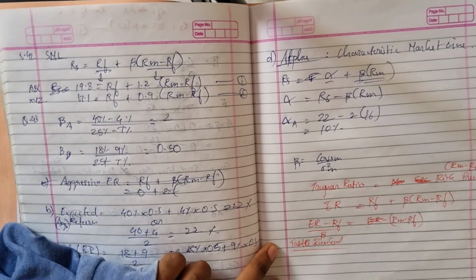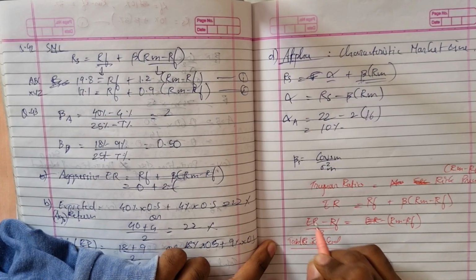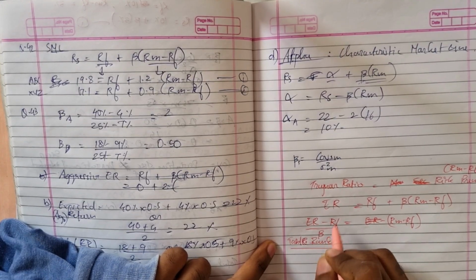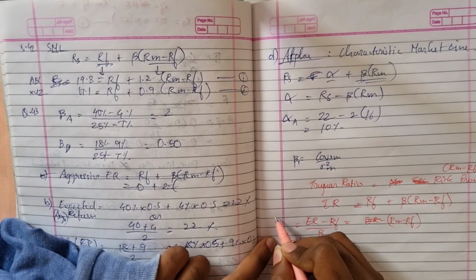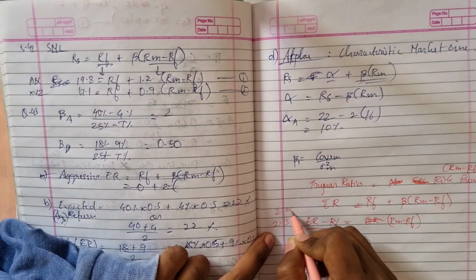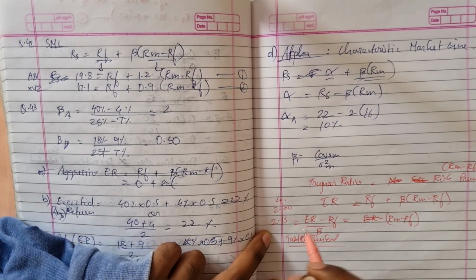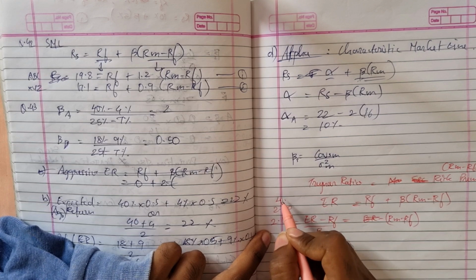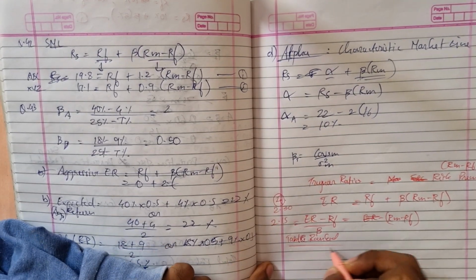So now we calculate ER minus RF divided by beta for each security. We'll get a value. Let's suppose one security got a value of 2.15, another got 2.30, another got 4. Which one got the higher Treynor ratio? The third one, so we'll write it first.